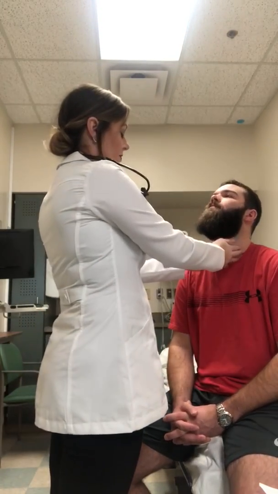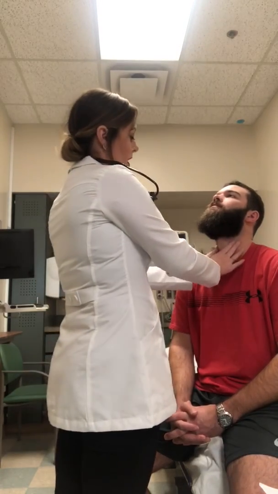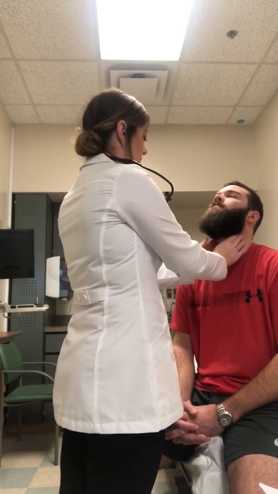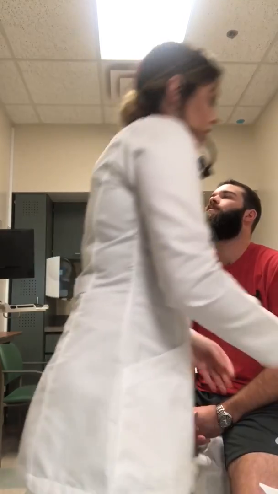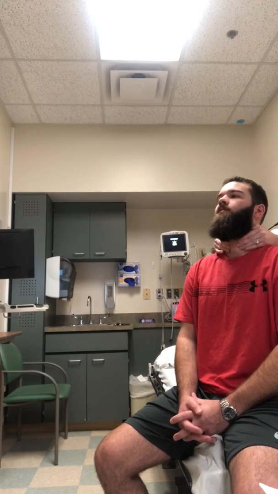After we're done with that, we're going to move on to the neck. He has facial hair, so it's going to be a little bit more difficult. But we would first inspect the neck, make sure the trachea is midline, notice any skin discoloration, any redness, any masses. We'd go ahead and palpate the trachea, any tenderness? No. You would want to stand behind the patient, have them swallow, and go ahead and feel for the thyroid. Swallow for me. Good.